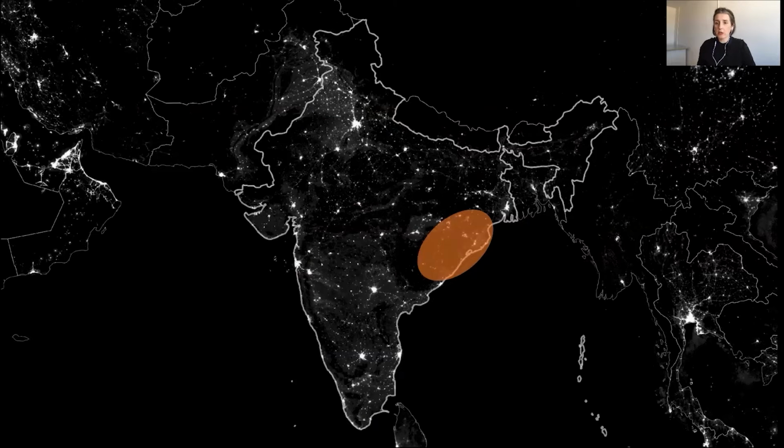Odia is mainly used in the Odisha state, which is on the northeastern part of India. It is surrounded by Bengali to the northeast corner, and by Devanagari mainly on the western northern part.